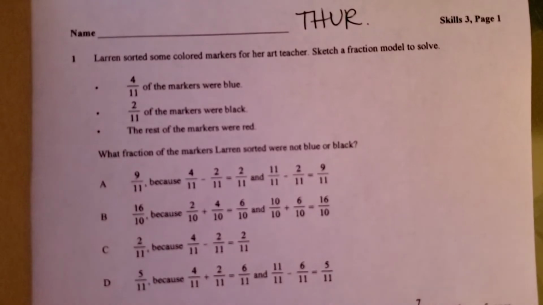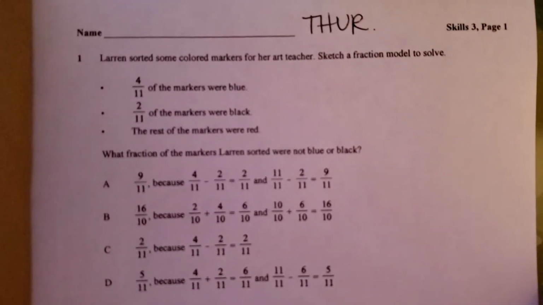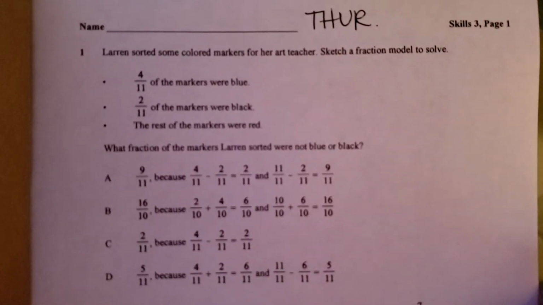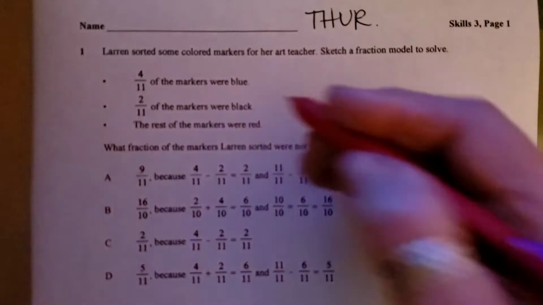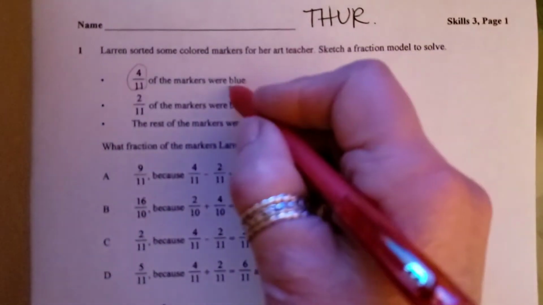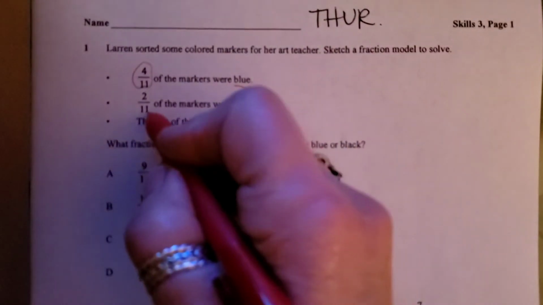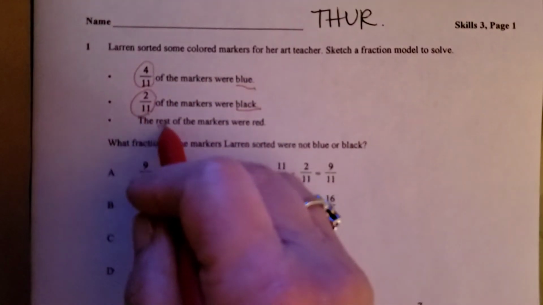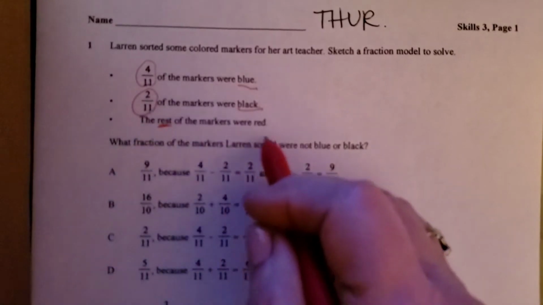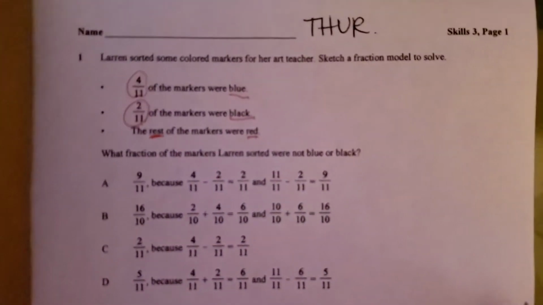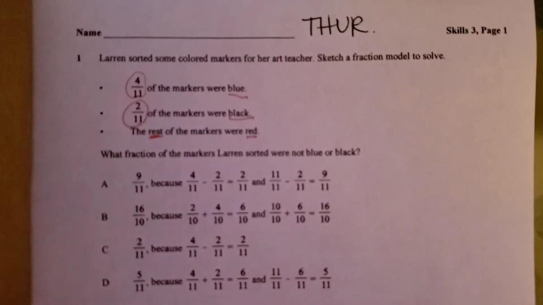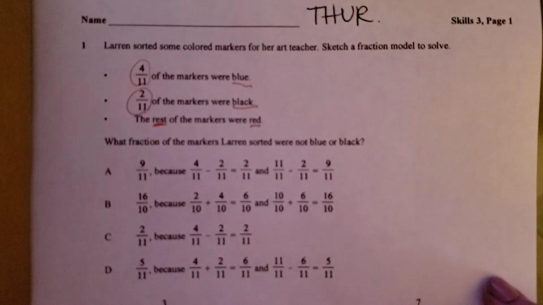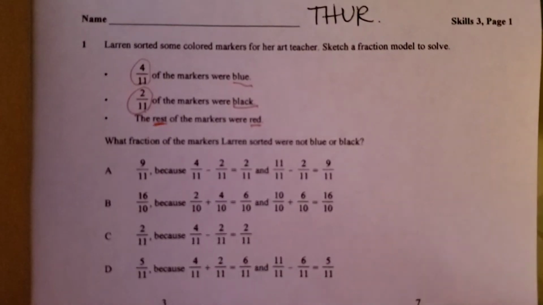It says Lauren sorted some colored markers for her art teacher. Sketch the fraction model to solve. 4/11 of the markers were blue. Okay, so 4/11 blue. 2/11 black. The rest of the markers were red. All right, so you need to know a couple of things. You know how many are blue. You know how many are black. You need to know how many the rest means.